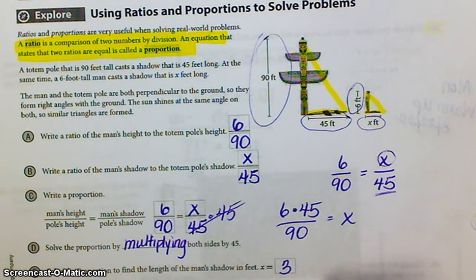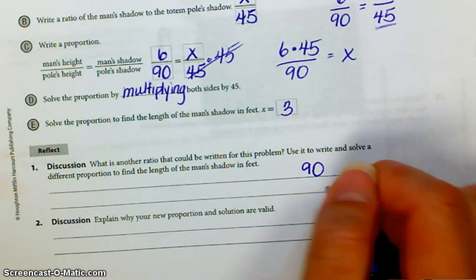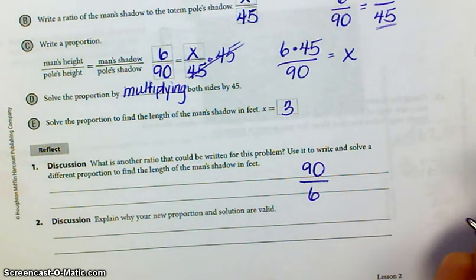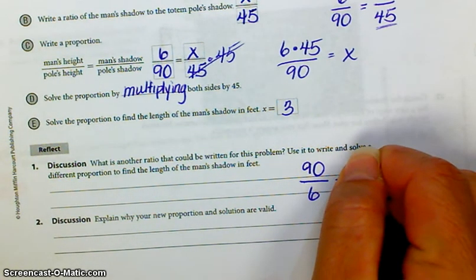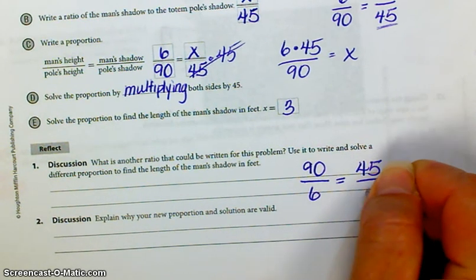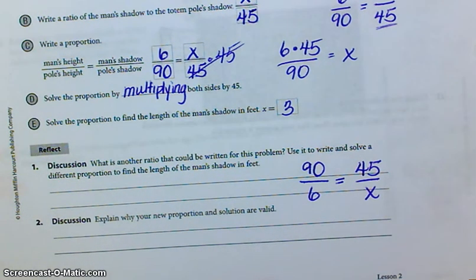So another way to do this would be 90 over 6 equals 45 over X. Okay, which is basically going to give you the same thing as up here.